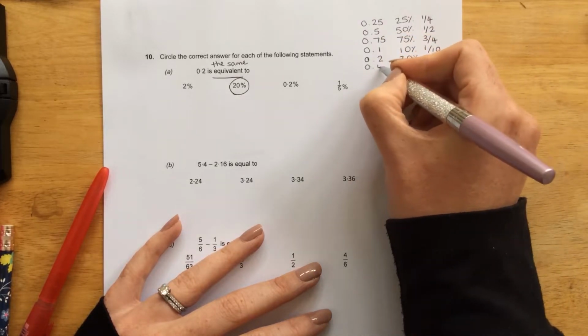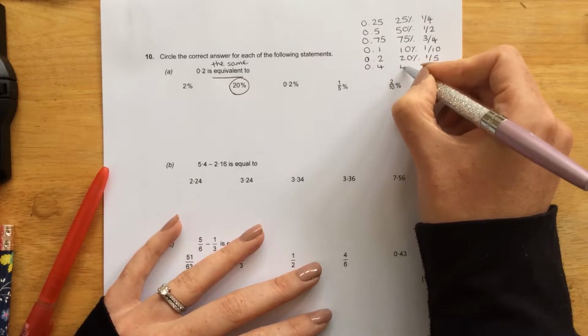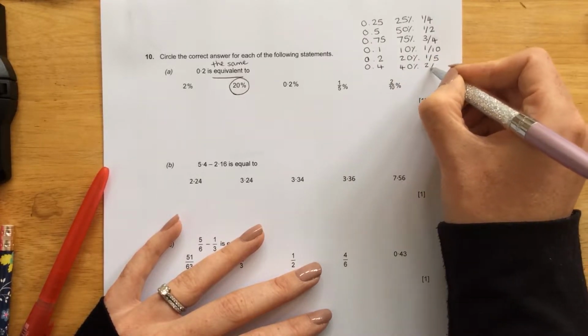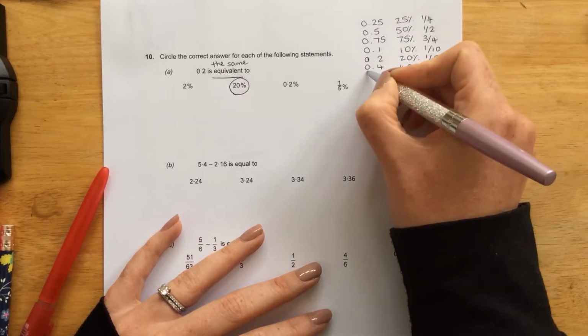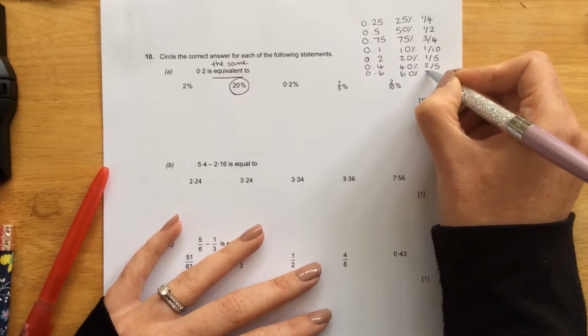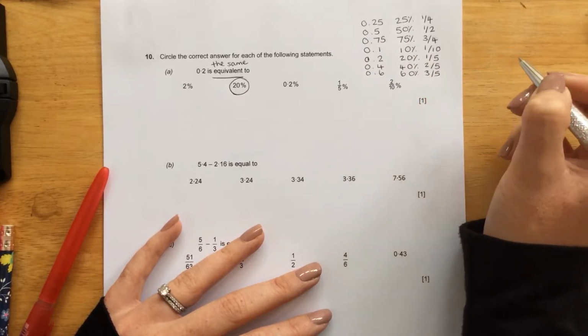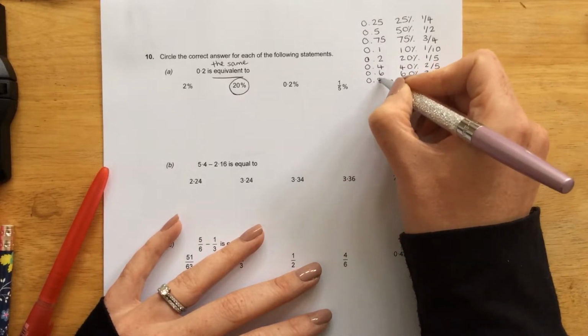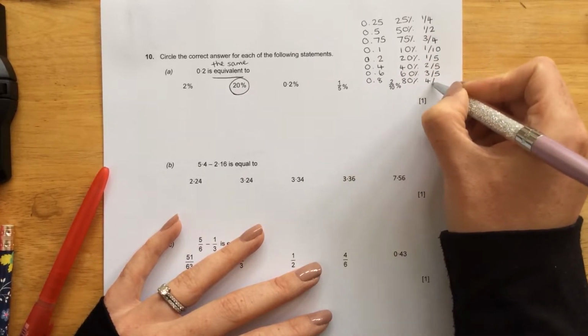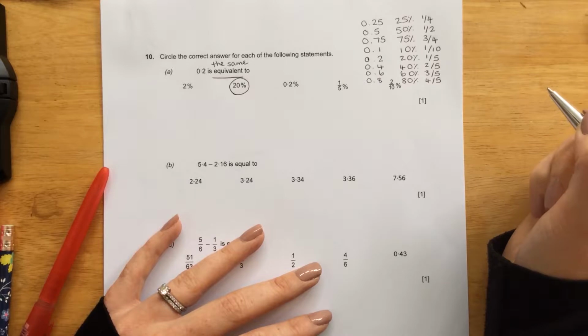So 0.4 would be 40%, which would be 2/5. 0.6 would be 60%, and that's the same as 3/5, and 0.8 is 80%, which is 4/5.